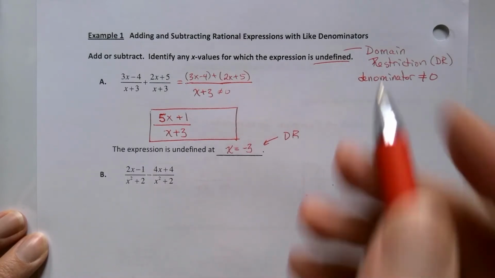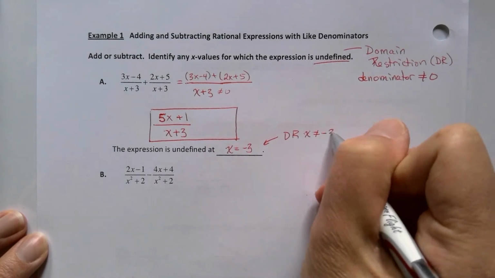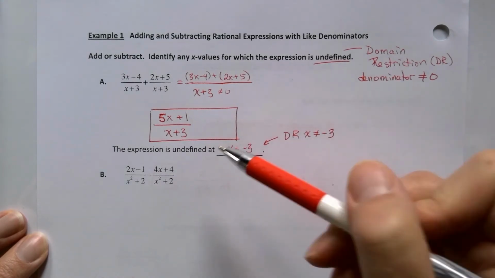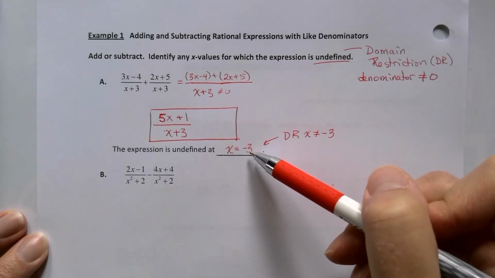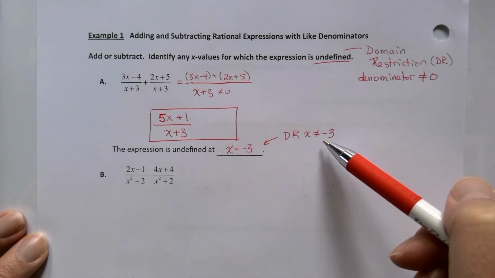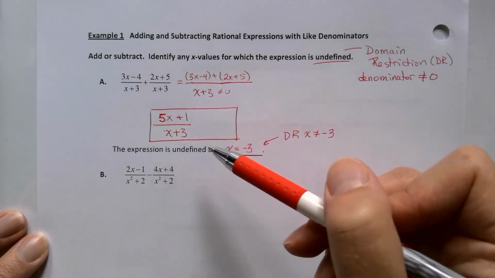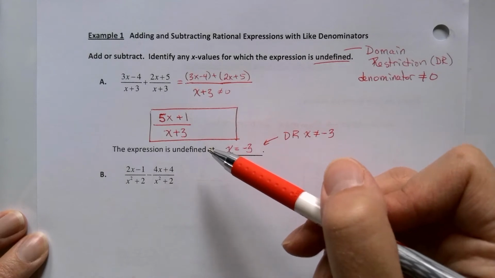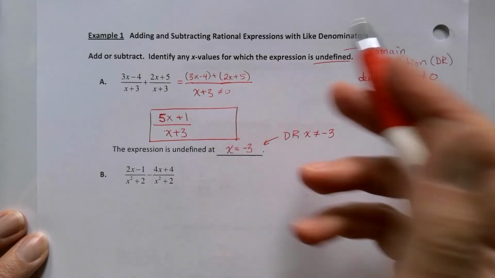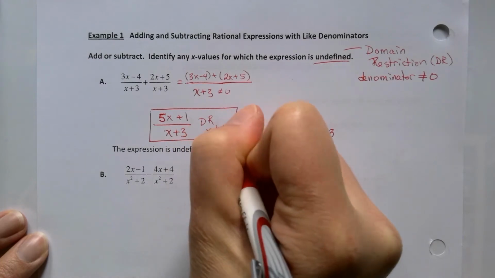If I'm talking about the domain restriction, I would state x cannot be negative 3. So it's undefined when x is negative 3, meaning the restriction is the fact that we don't want x to be negative 3. That means x can go from negative infinity up to, but not including, negative 3, or greater than, but not including, negative 3. All right, so I'll just put that in my box, and there we go.